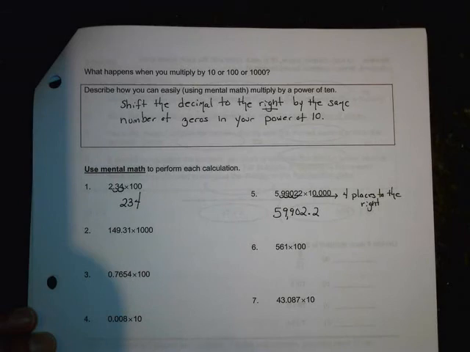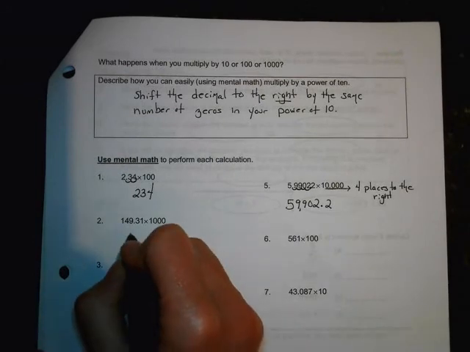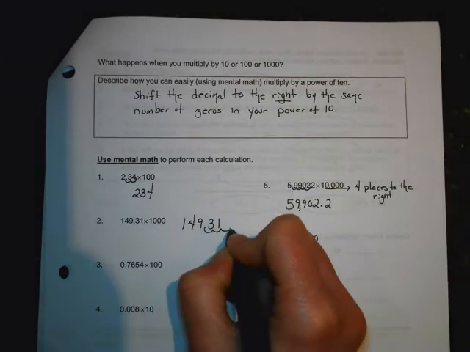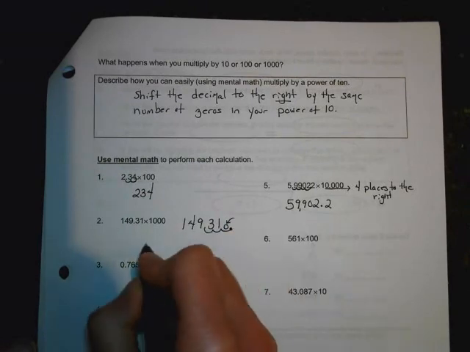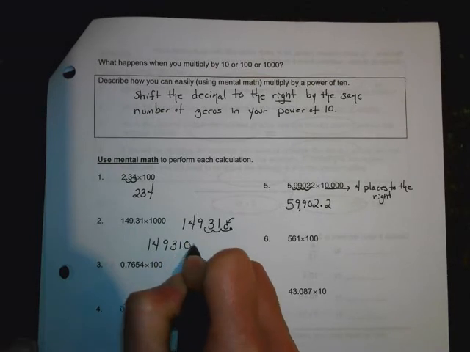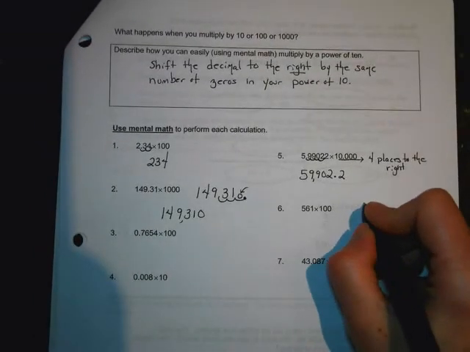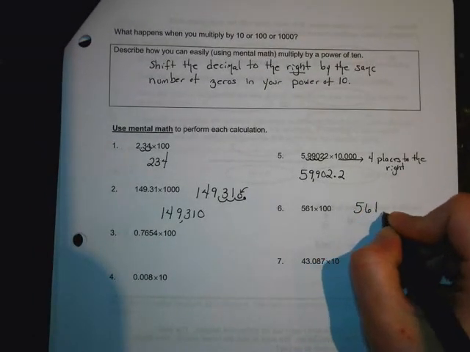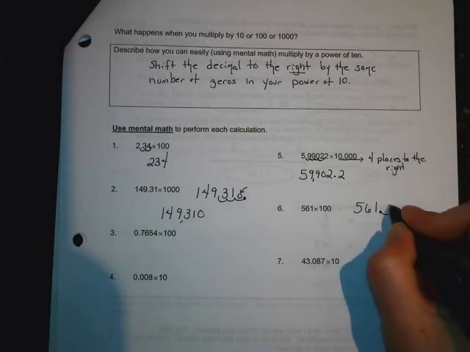Okay. All right, for this guy, I move it 3 places to the right. Now look at my number, and I shift this 3 places to the right. Do you see I run out of numbers? So then don't forget to fill that one in with a 0. So you'll have 149,310 decimal. You can fill that in with a comma. So this says shift your decimal. Here it is. If you don't see it in a number, it's right at the end. 2 places to the right.